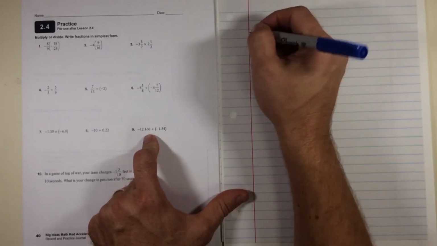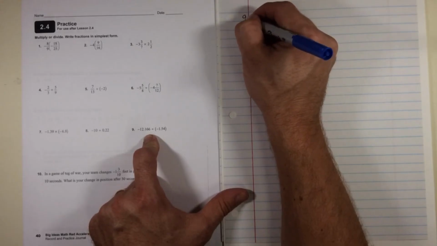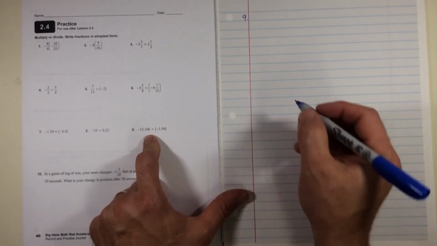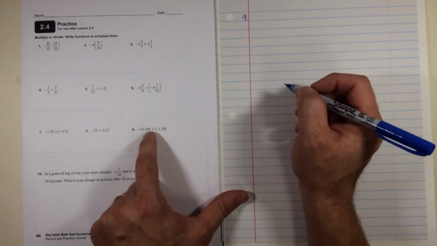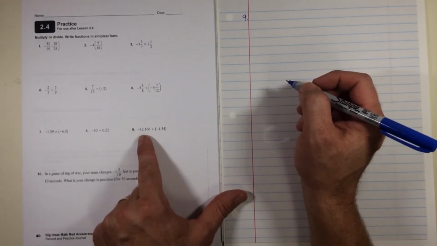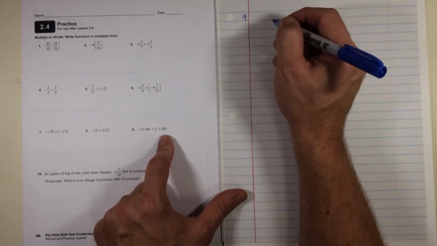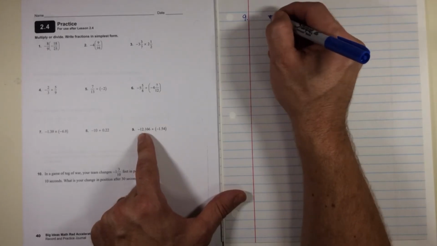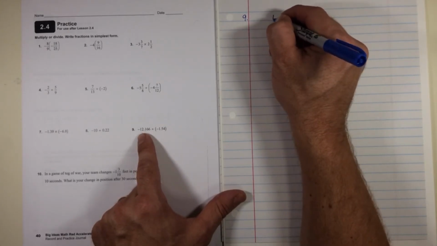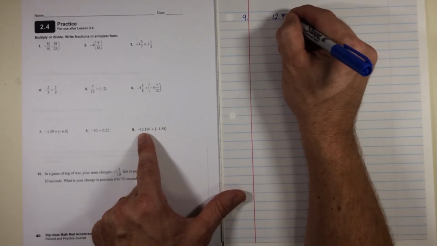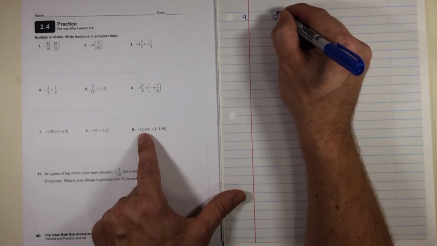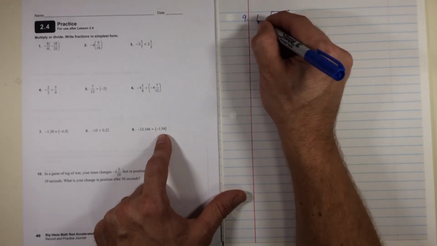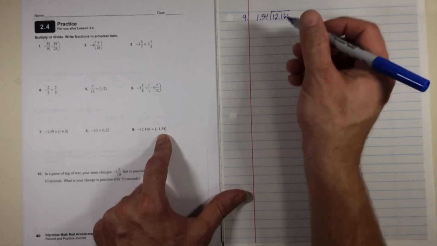Another division problem. Yay, love the division problems. Makes me feel special that I can do them. It's a negative divided by a negative, so I know my answer is going to be positive. So at this point, I'm just going to ignore those. It's 12 and 166 thousandths divided by 1 and 54 hundredths.